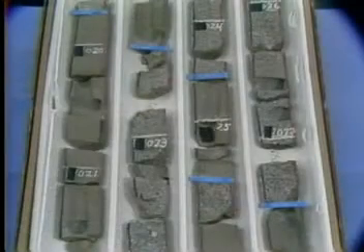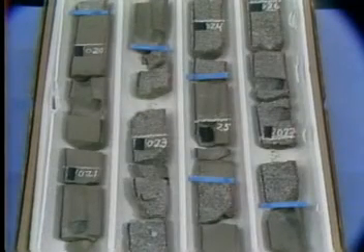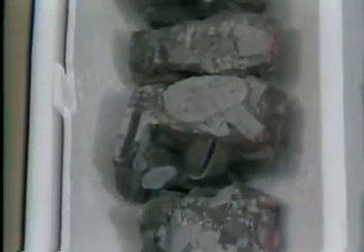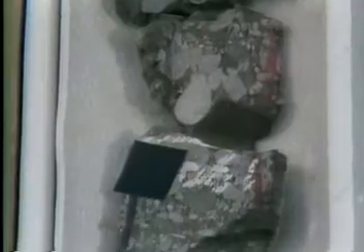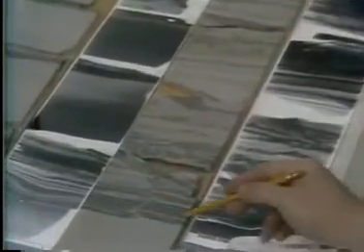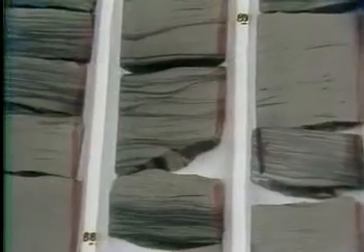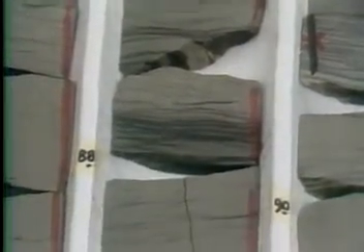Most cores are divided into vertical sequence of genetic units on the basis of internally consistent features such as these that show a common depositional origin. Some of these features are relatively small scale and therefore need to be studied carefully. For example, a geologist has to describe in detail such properties as grain size, texture, and mineralogy.